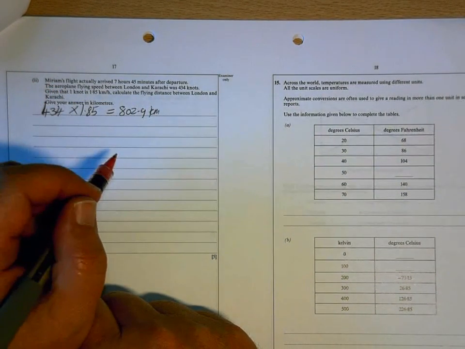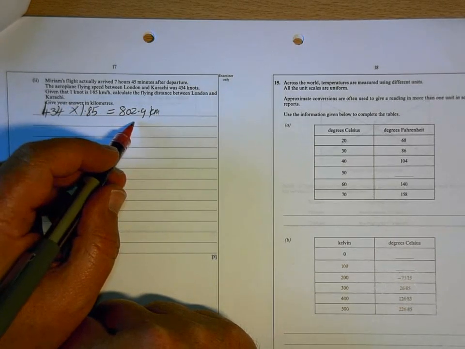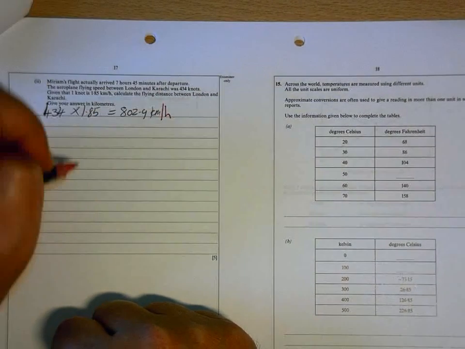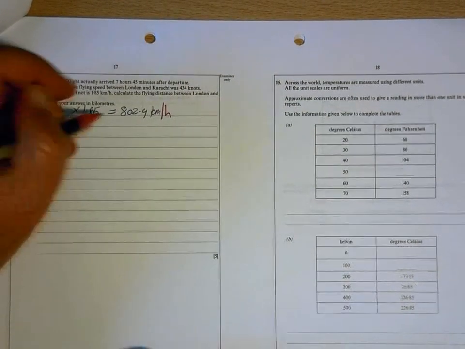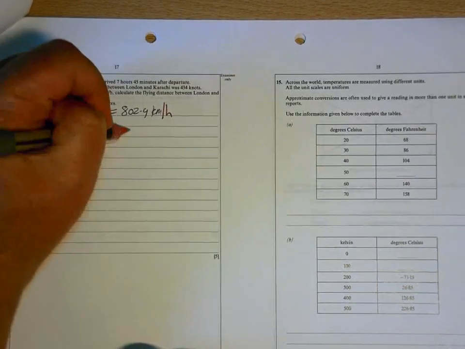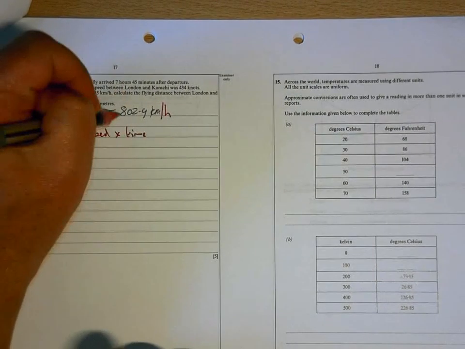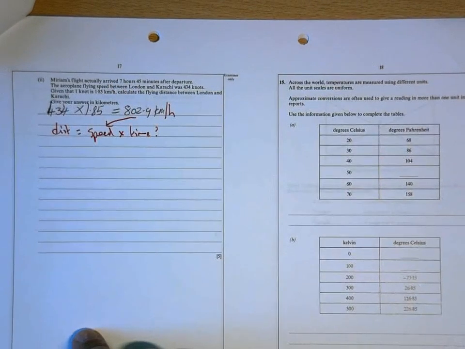So what you've done there, that's turning it into kilometers per hour. And then the distance is that times time. So that's the speed. You haven't worked out what the time is.